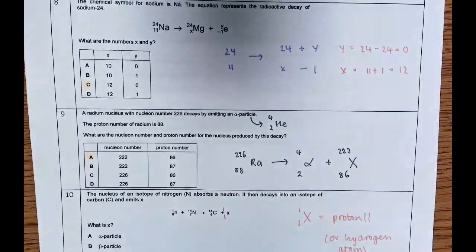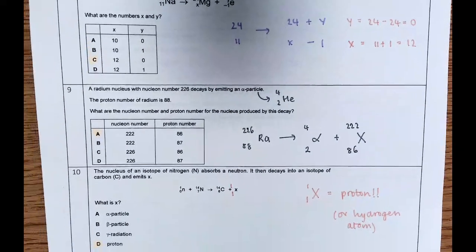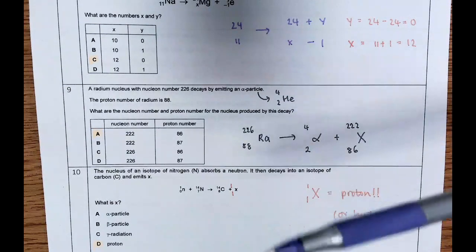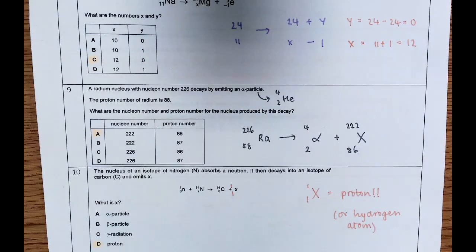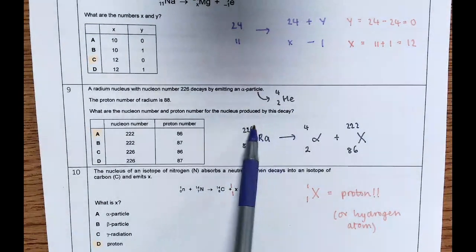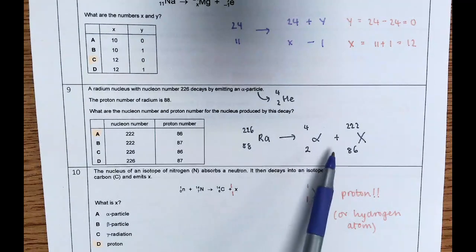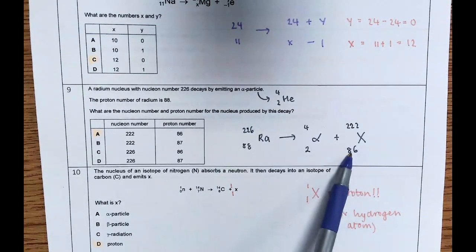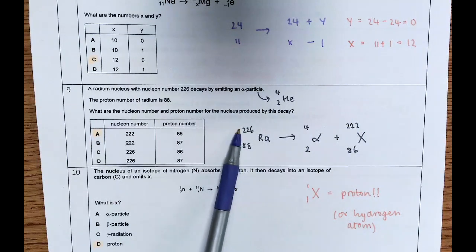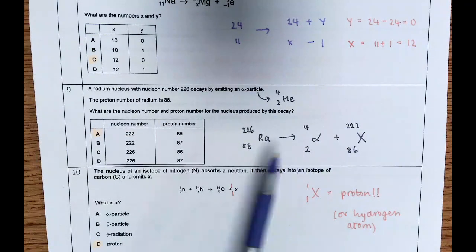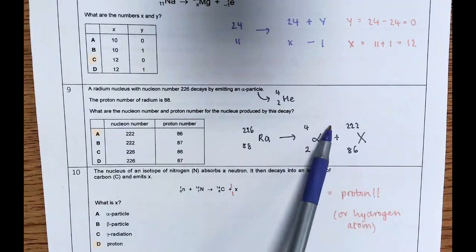Number 9, we've got a radium nucleus, decays by emitting an alpha particle. Don't forget that that's a 4-2 helium nucleus. The proton number of radium to begin with is 88. What are the nucleon number and proton number for the nucleus produced by this decay? So let's write the equation out. We start with our radium, 226, 88. We are told it emits an alpha plus whatever we're left with. Okay, so 222 plus 4 is 226. 86 plus 2 is 88. And that tells me my numbers that I'm looking for.